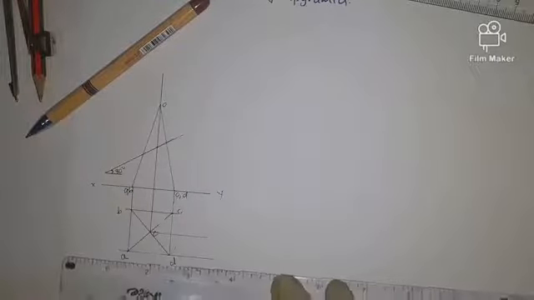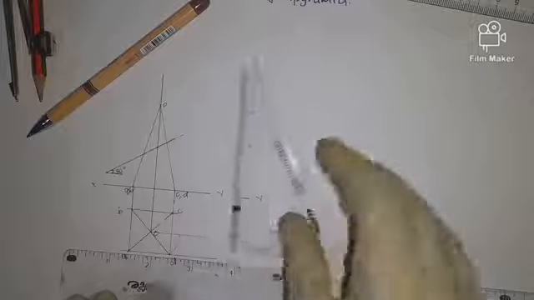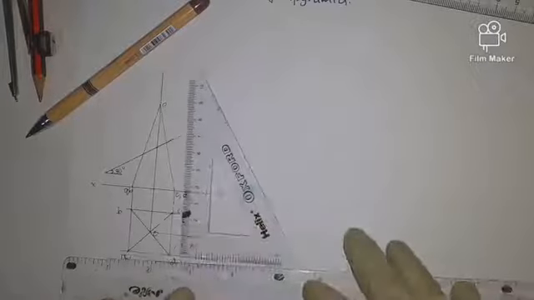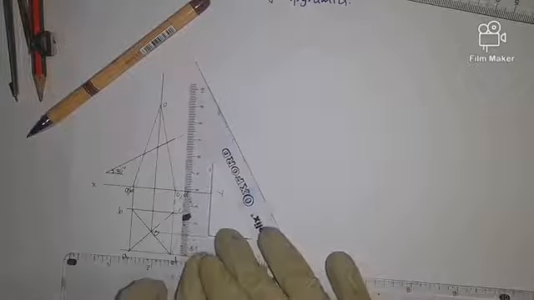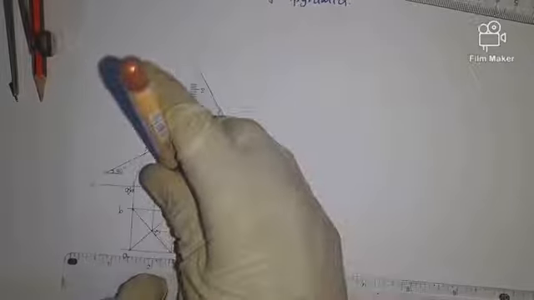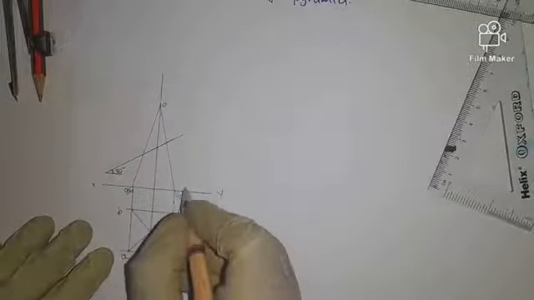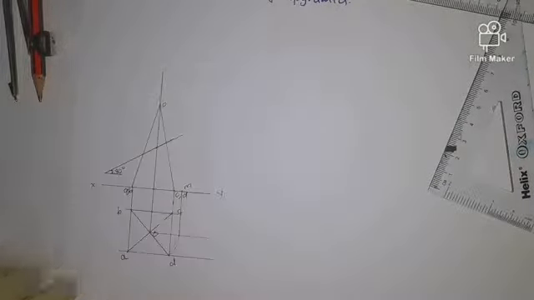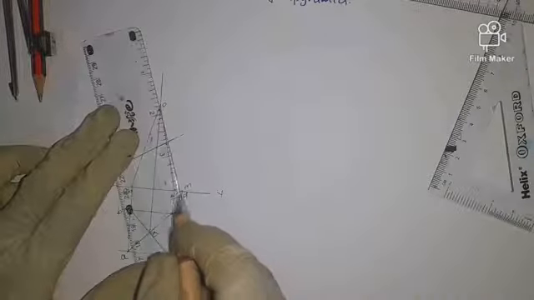So we are going to bring this up to meet our XY plane. Where it meets the XY, that point we can call M. Now point M joined to O gives us the true length of our pyramid.